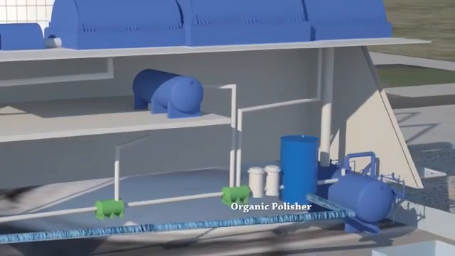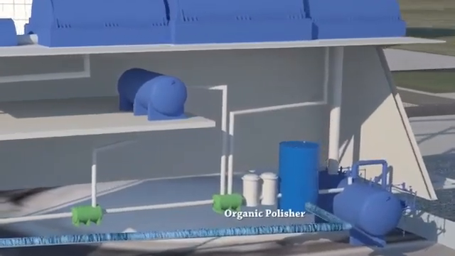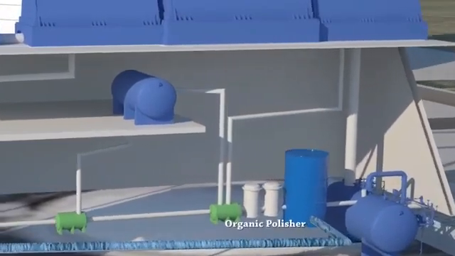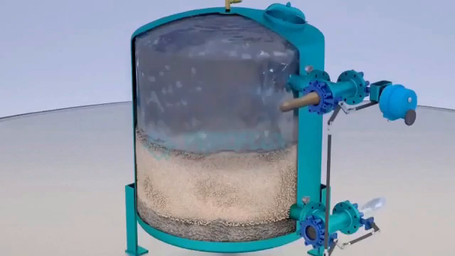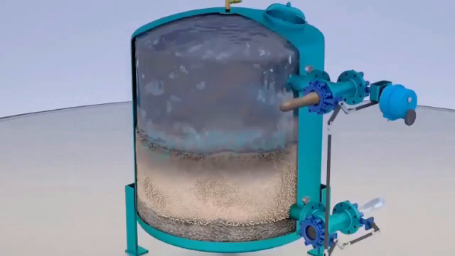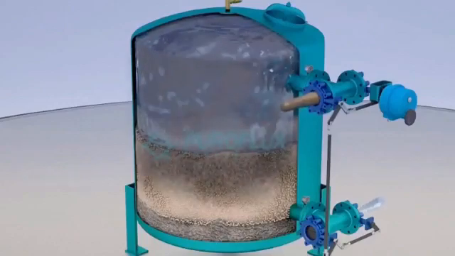cycles. To reduce the TOC levels, supercritical thermal power plants adopt organic scavengers and polishers. The TOC level is monitored at both inlet and outlet of the polisher, such that TOC levels are maintained within limits.